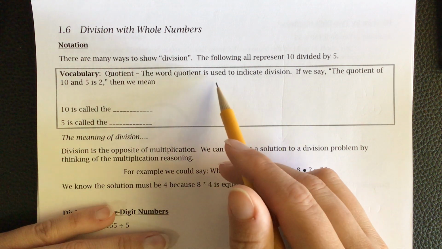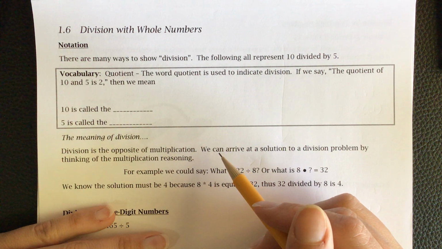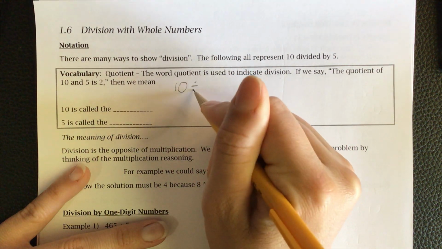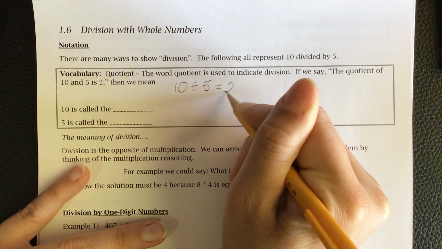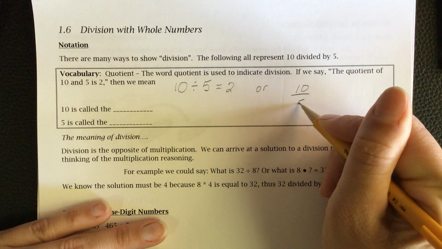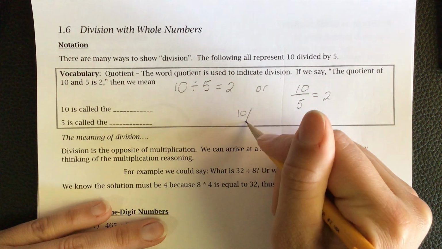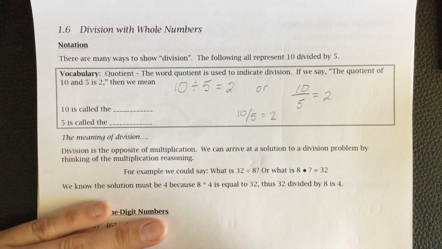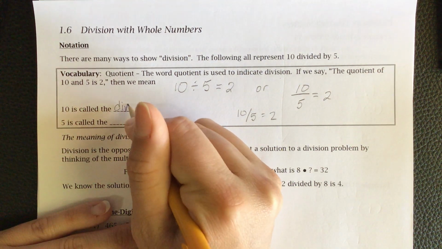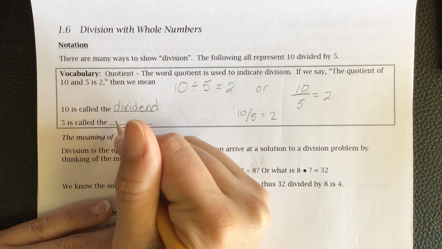Quotient. The word quotient is used to indicate division. If we say the quotient of 10 and 5 is 2, then we mean 10 divided by 5 is equal to 2. Sometimes this is also written with a diagonal, 10 divided by 2, where 10 is called the dividend, and 5 is the divisor.